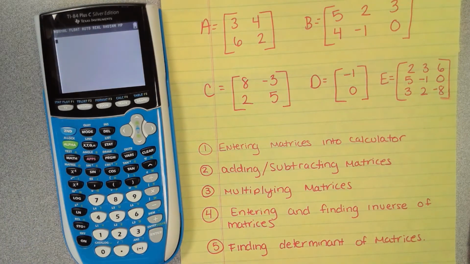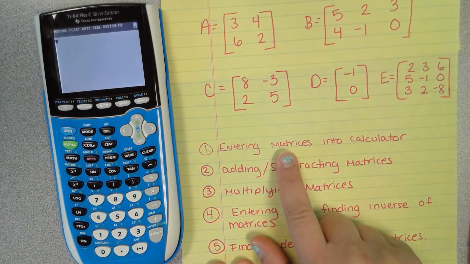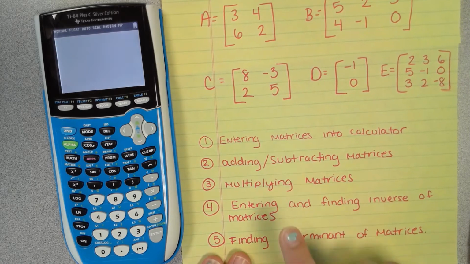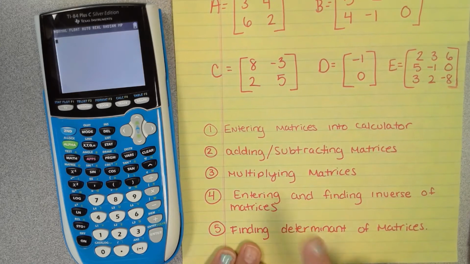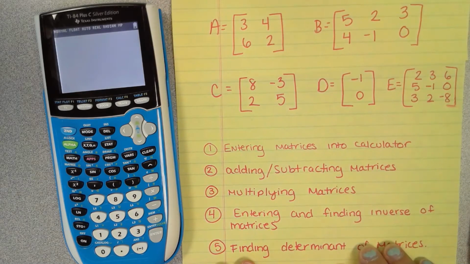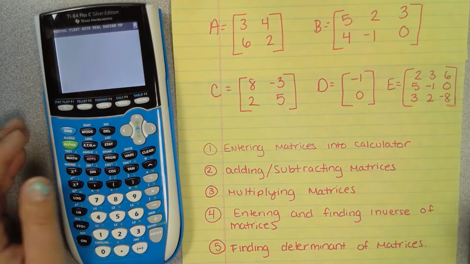Okay, so we're going to do 5 things. First, we're going to talk about how to enter matrices. Then we're going to talk about adding and subtracting them, multiplying them, entering and finding the inverse of them, and then finding the determinant of them. Those are the 5 things that we're going to do here on the calculator. So first we're going to start by entering the matrices.